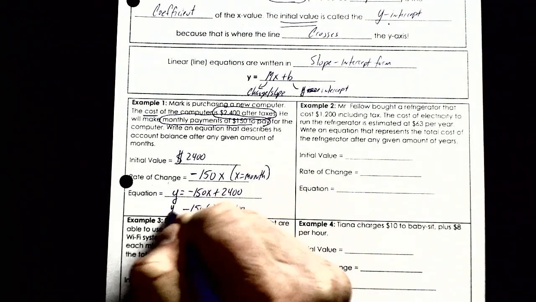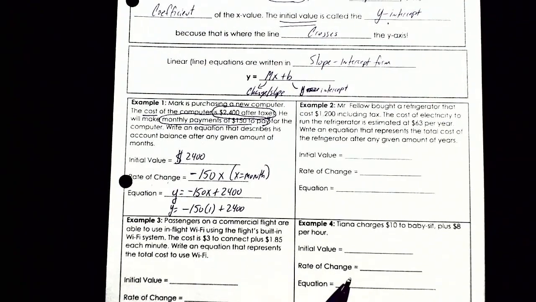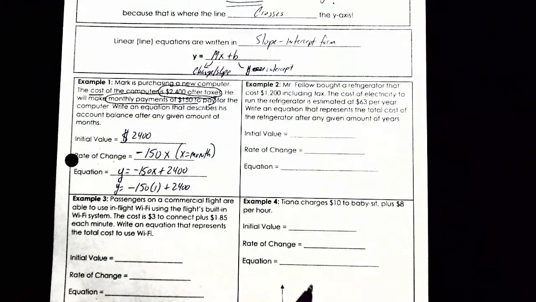I'm not going to solve this, but second month you put a 2, third month you put a 3, and on and on and on. So there's your first example. Let's go to example 2.